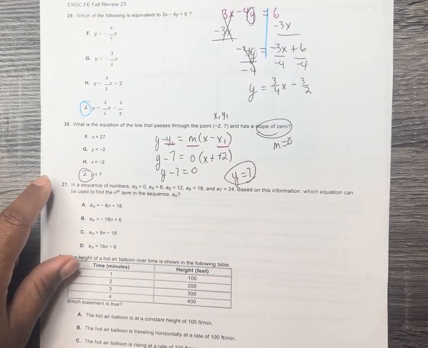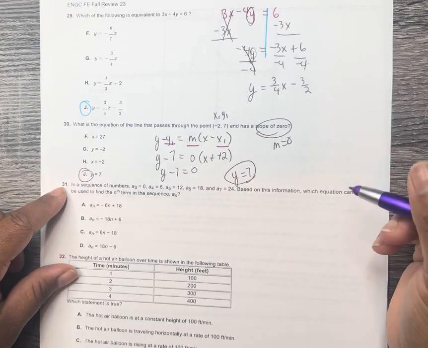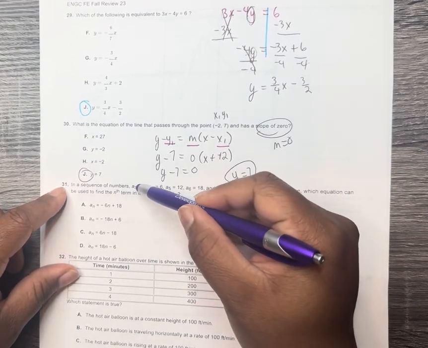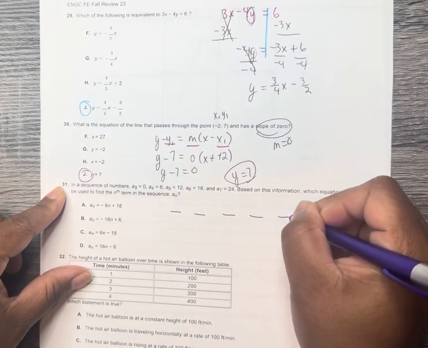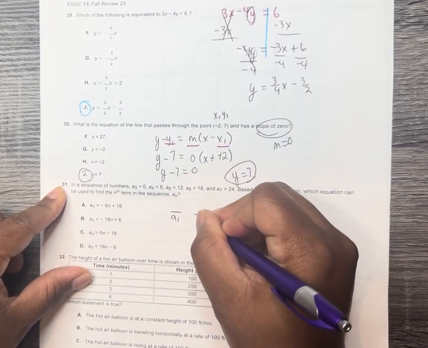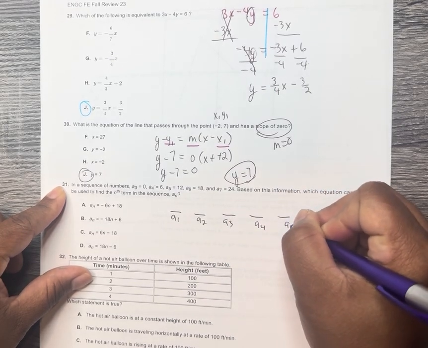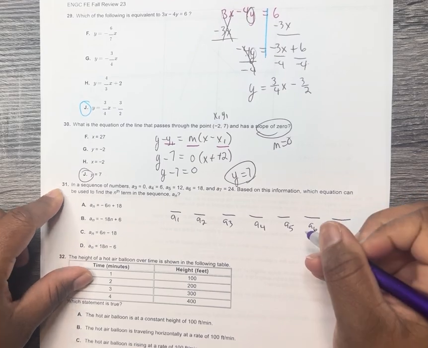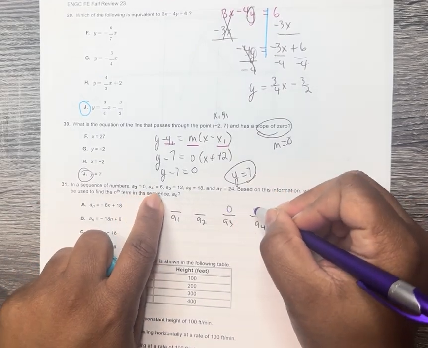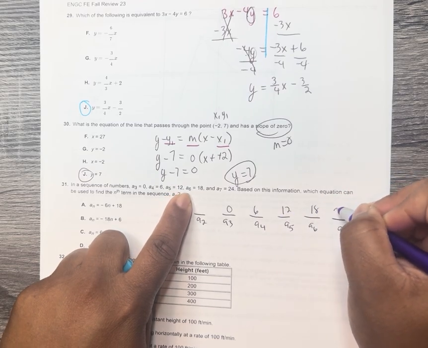31 is sequence. So if you go in your notes, arithmetic sequences is where you want to go. We're given A3, A4, A5. That means when we look at our lineup, this is the first term, second term, third term, fourth term, fifth term, sixth term, and seventh term. So it told us 0, 6, 12, 18, 24.